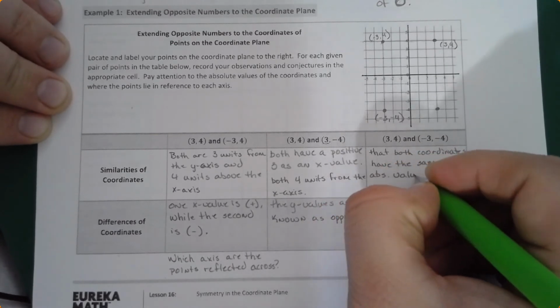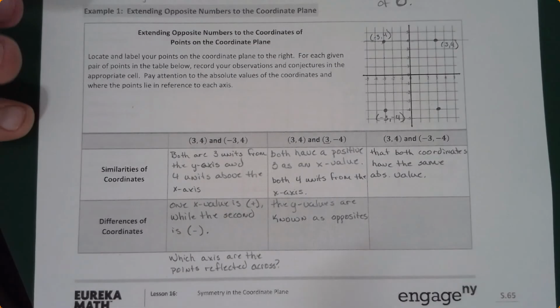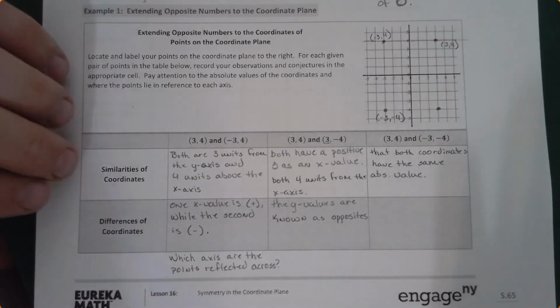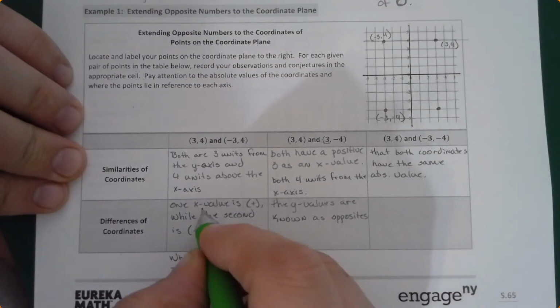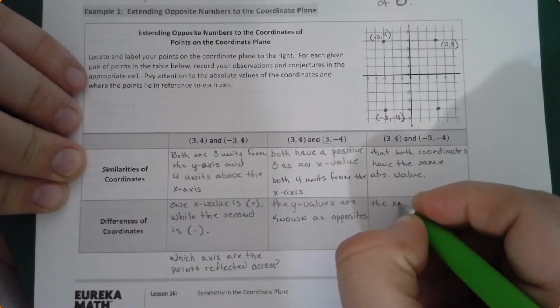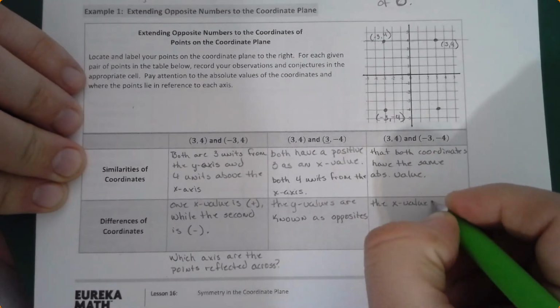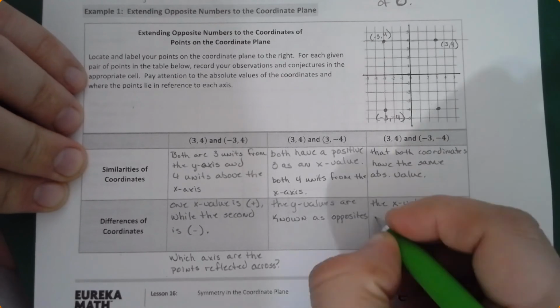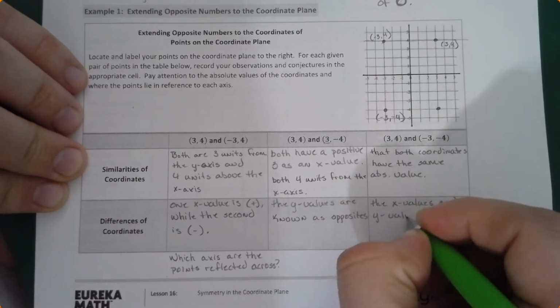In other words, they are the same distance from 0 on both the x-axis and the y-axis. Now, some of the differences here, same thing as before, except now we're looking at both the x values and y values. They're both opposites now. The x values and y values are opposites.